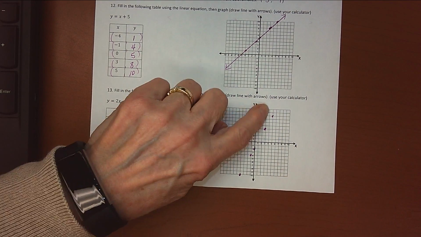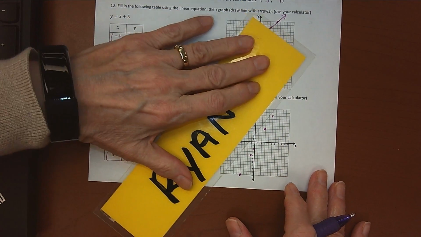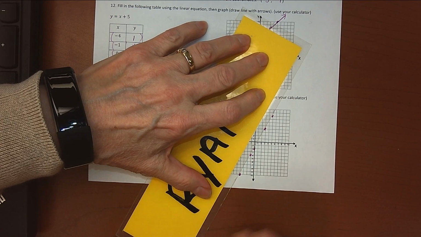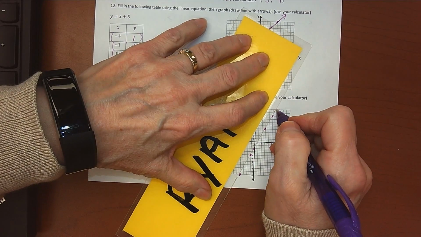If your points don't line up to make a straight line, you know you did something wrong. You graphed one of your points wrong or did something wrong in your math.